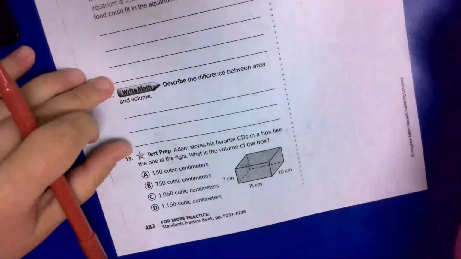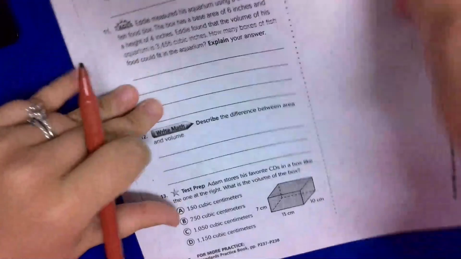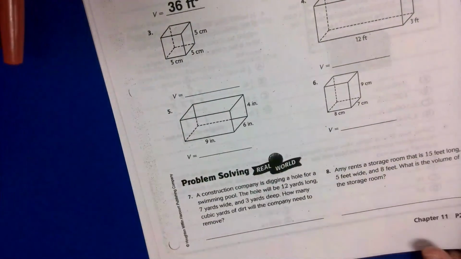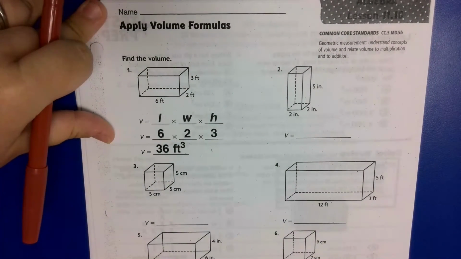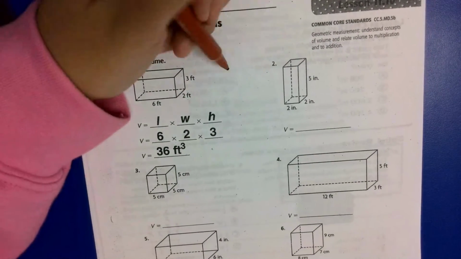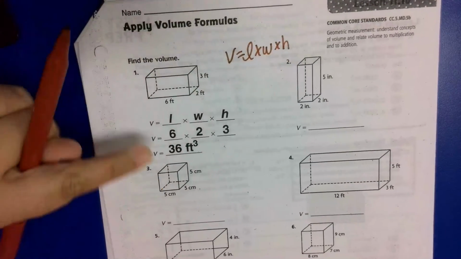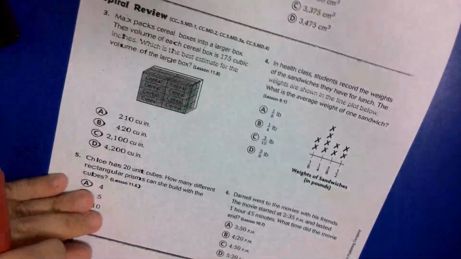Alright, on the back of this page, since I'm having you do share and show and on your own by yourself, you do not have to do this page unless you just want to. And then on this page, you're going to solve all of these questions where it says apply volume formulas. Remember, volume is length times width times height. That's what it shows us here. And then on the back, you've got a review. Pretty easy.